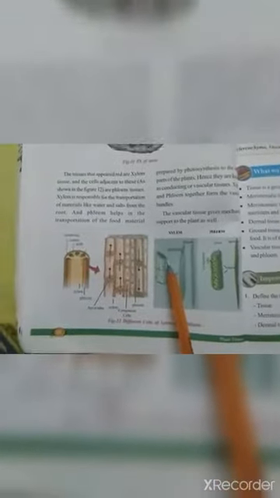Vascular tissues. Vascular tissues are also called transportation tissues. Why are these tissues called transportation tissues? These tissues are useful for transportation of water and minerals. That is why these tissues are called transportation tissues. Let us see. Here in figure 12 there is a chance to see xylem and phloem. These are the cells of xylem. These are the cells of phloem.